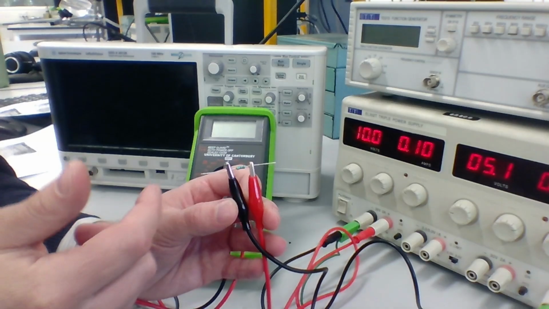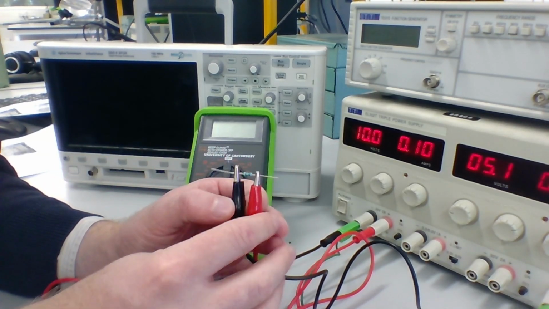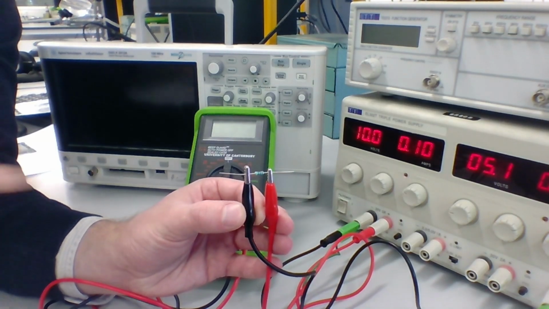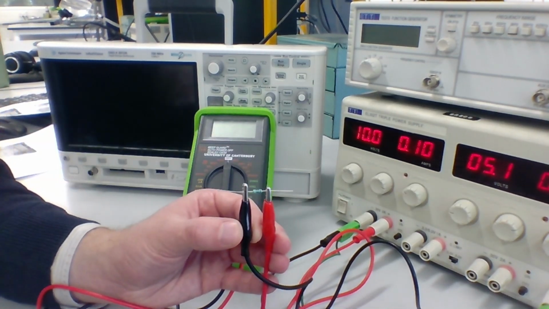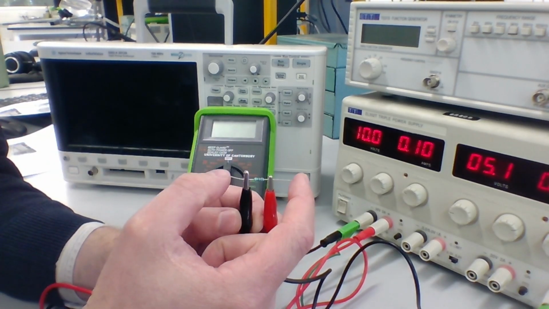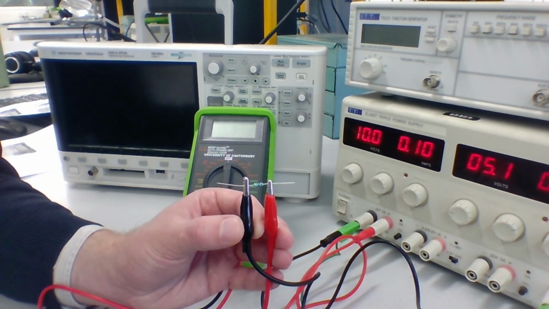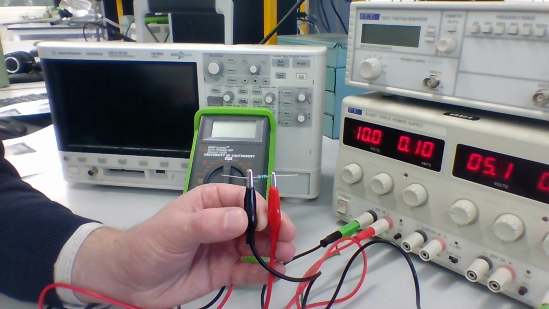So we were just measuring the voltage across this resistor, so we're measuring either side of it. We now want to measure the current flowing through the resistor, which means we need to be measuring in series. Measuring the voltage, we measure in parallel across our component. To measure the current, we need to be in series, measuring effectively through our component.